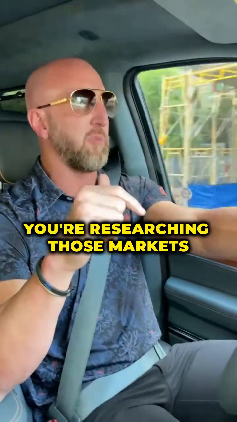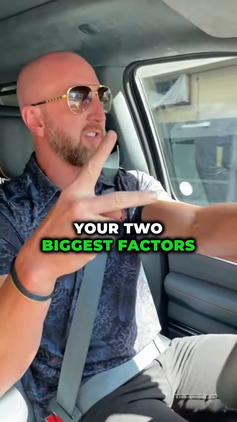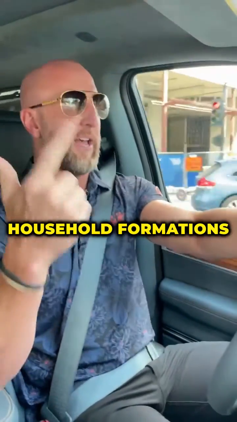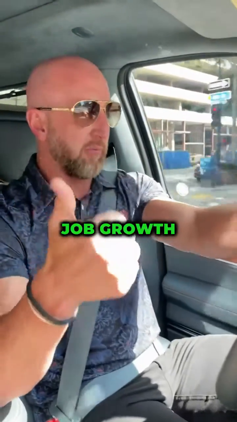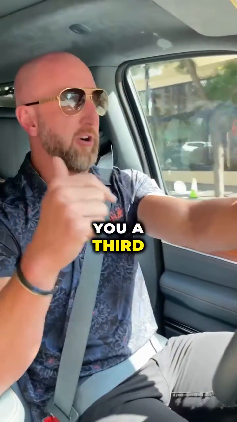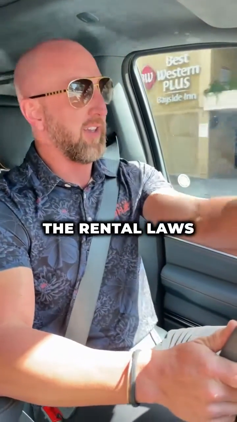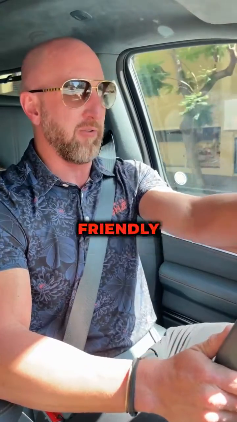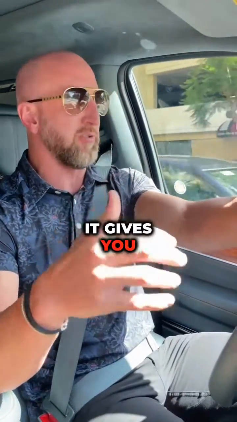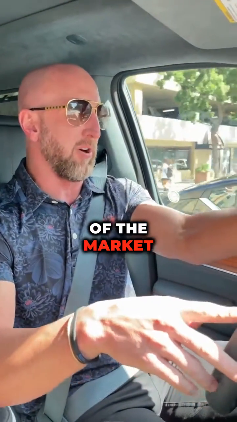When you're researching those markets, your 2 biggest factors: job growth, household formations. Job growth, household formations. If I would give you a third, it's just the rental laws. Like, is it more renter friendly or landlord friendly? If you can dial those things in, it gives you a base understanding of the fundamentals of the market. It's powerful.